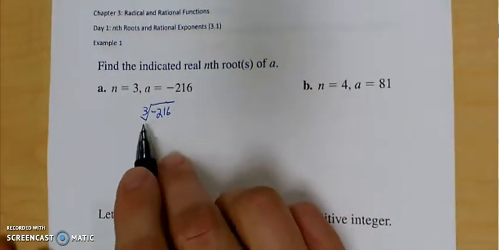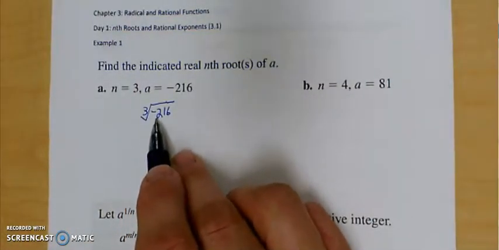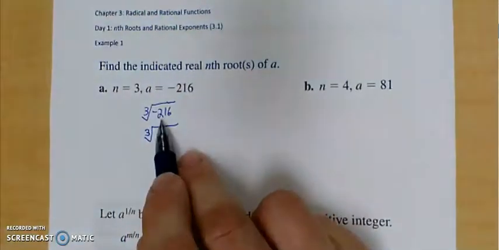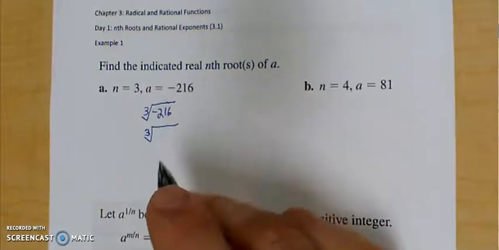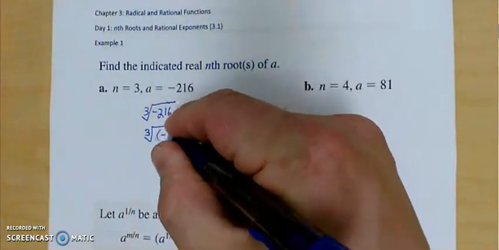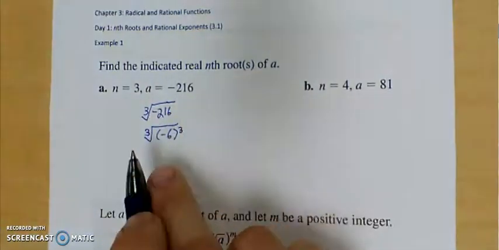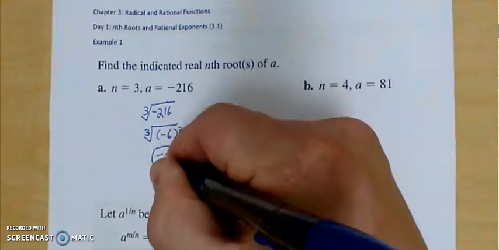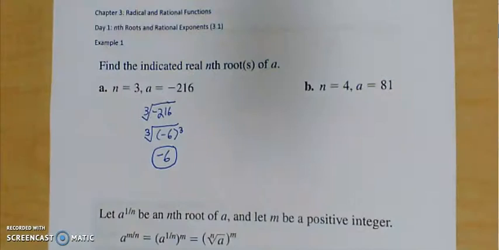What you'll now do is do the cube root of negative 216 by saying, alright, I know that negative 6 times negative 6 times negative 6 would be negative 216, or negative 6 cubed. And then the cube root and the cube would cancel and you'd be left with negative 6. This can also be done on the calculator.